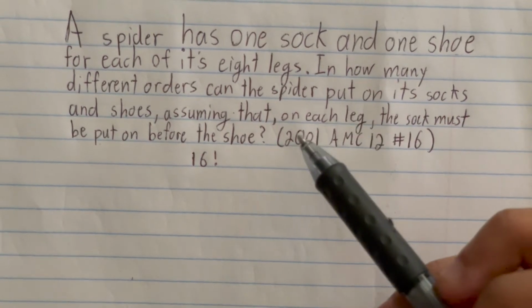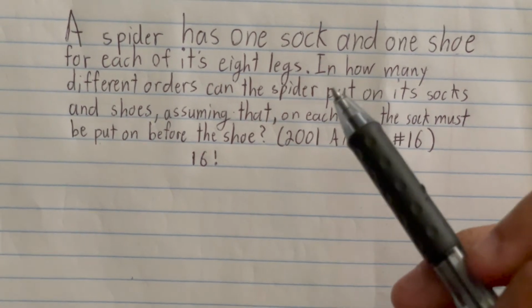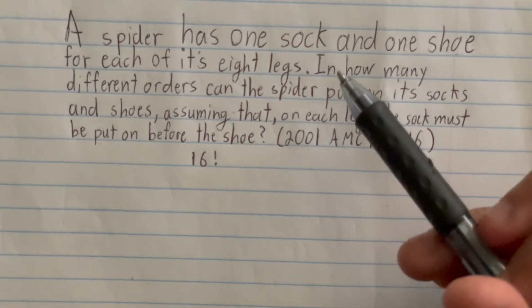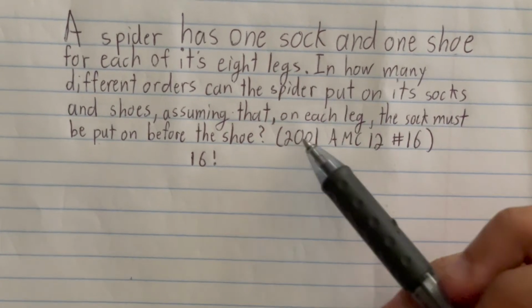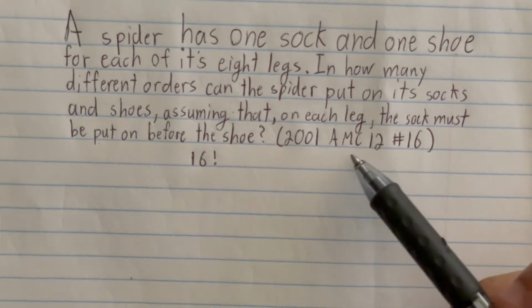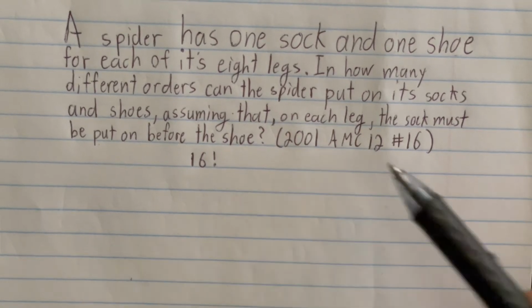And that's pretty obvious. Obviously, you don't put your socks on after you put your shoes on. You put your sock on and then your shoe. And this is problem number 16 from the AMC 12 2001 test.